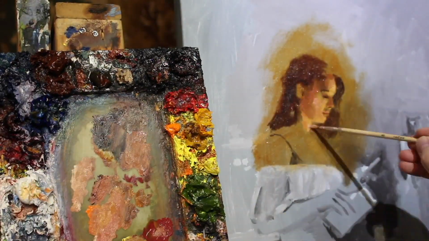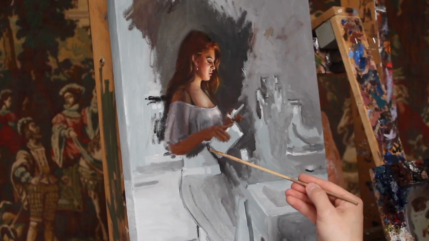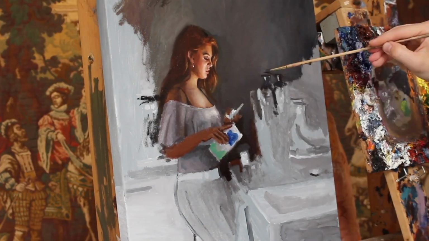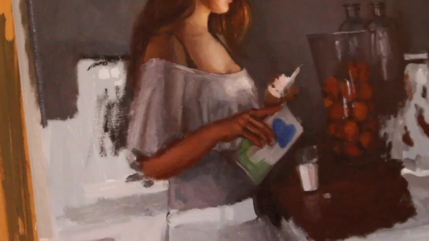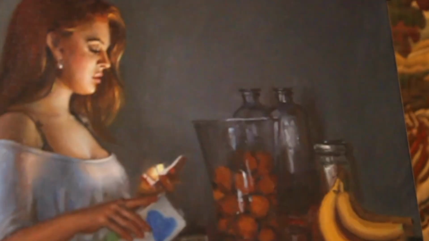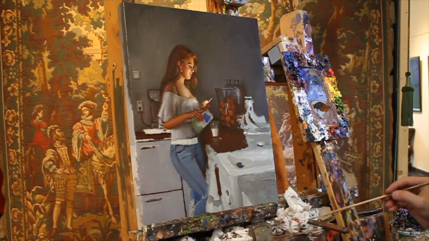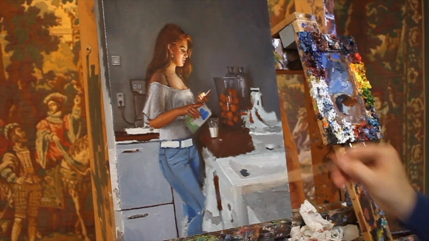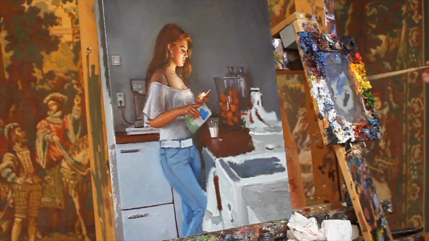Last week I showed how I finished the second layer of paint. I think the painting is done for about 80% now. But in this movie I want to do something very special in the third and the fourth layer. I want to use a very special color to glaze it and explain how it works when you glaze with oil paint. But first I need to go back to the model.